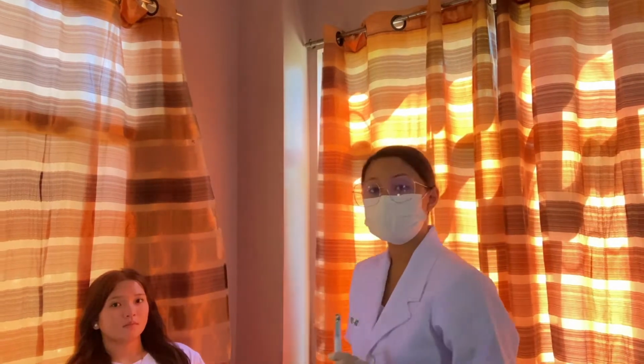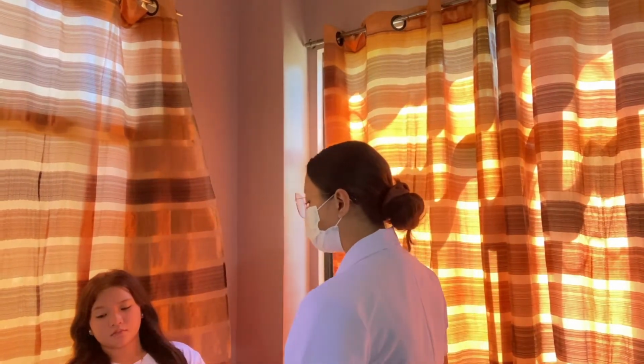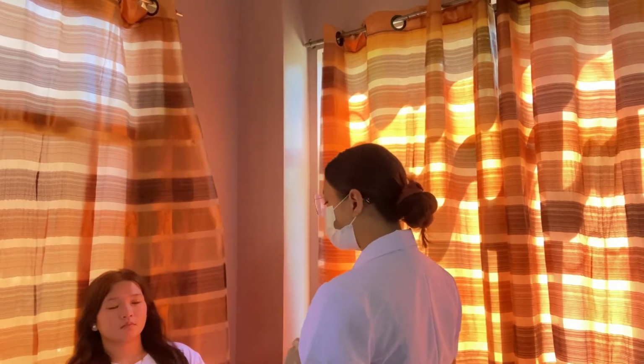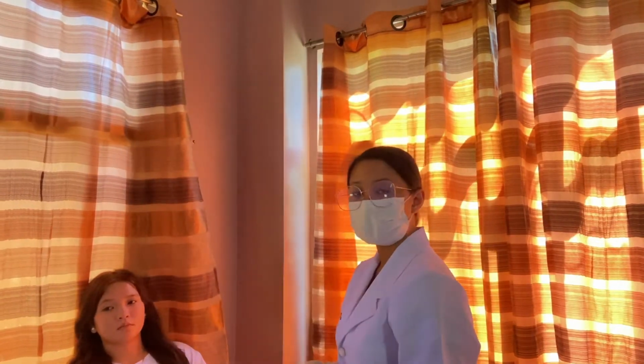We will now proceed to the maxillary sinuses. I'm gonna inspect below the eyes and transilluminate by shining light below the eyes.